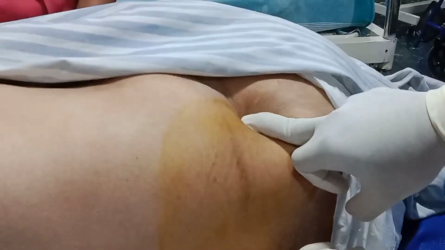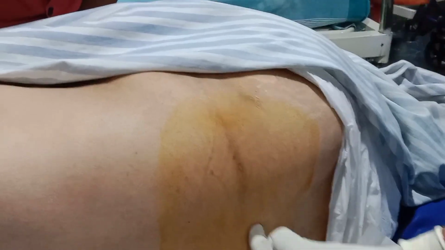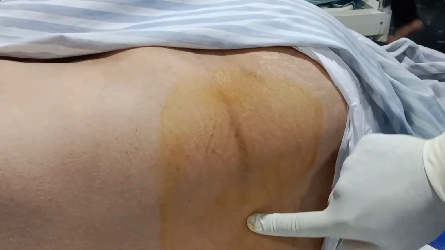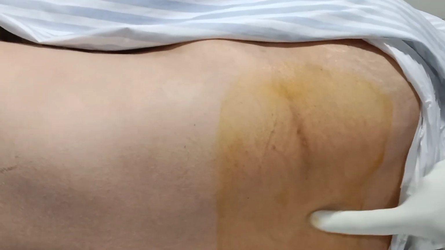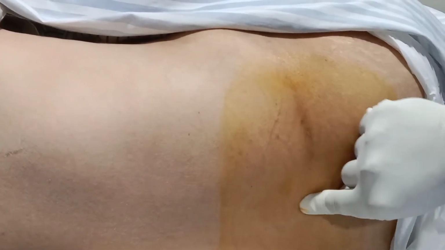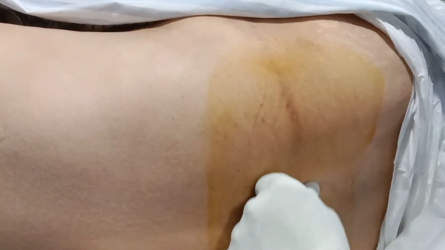Coming to the medial point, here is the ideal site. So we have to feel the posterior process of the spine and mark the depression between the spinous processes of the vertebrae. That is the ideal space.